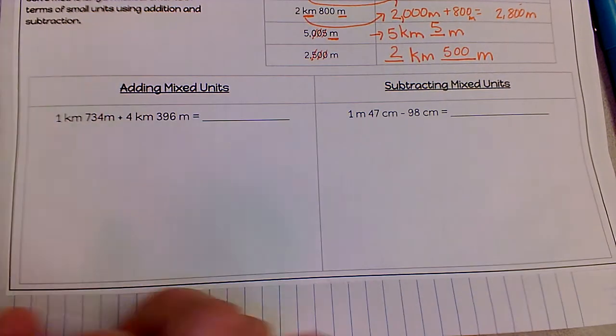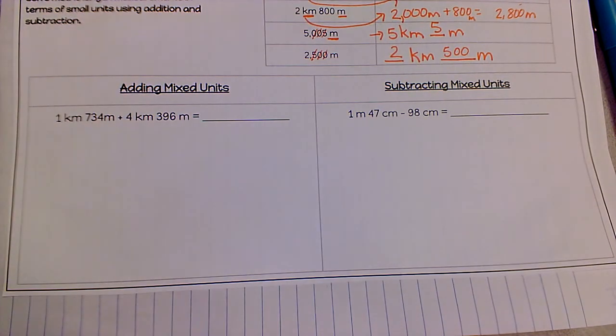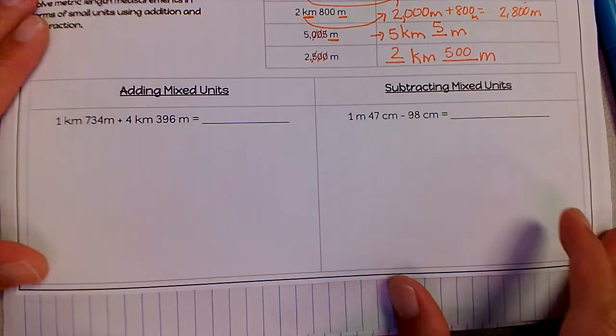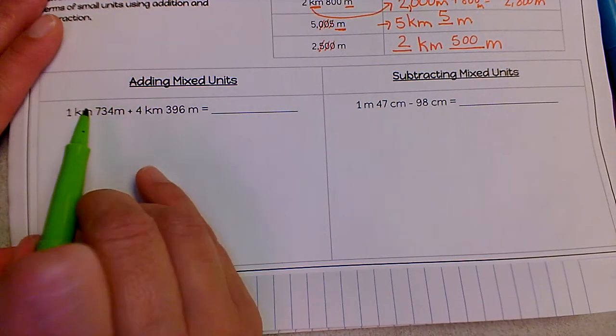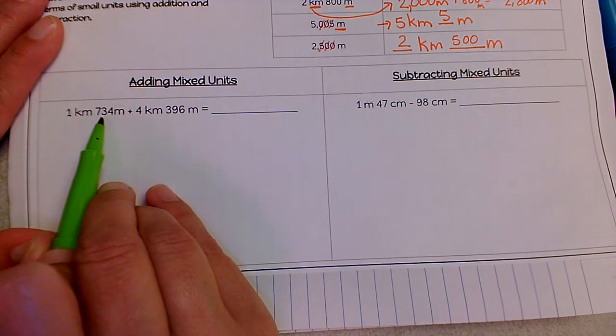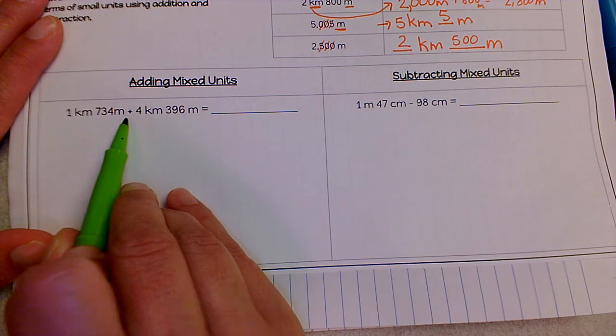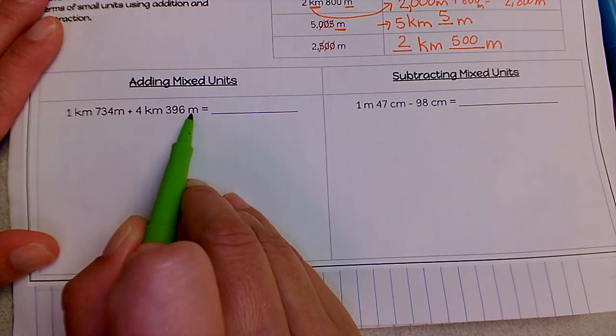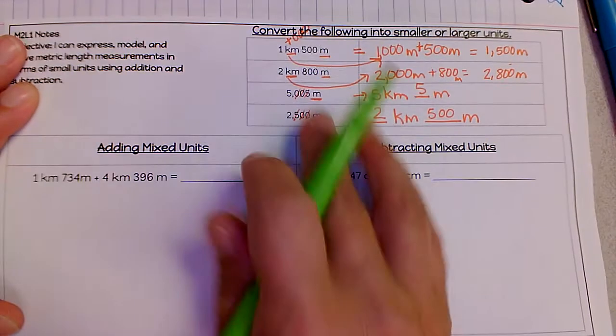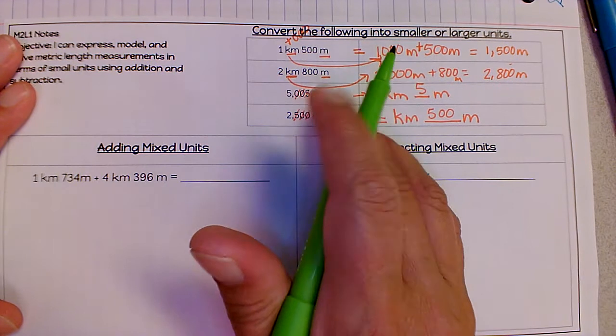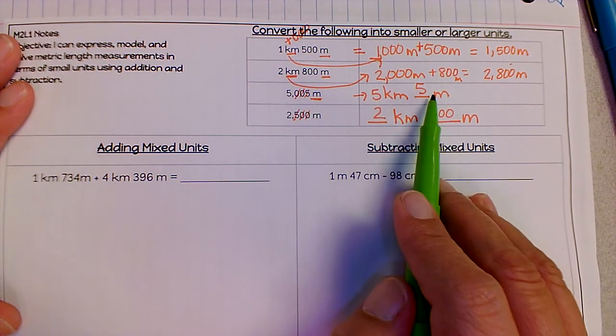Okay, here are our last 2 things we're going to work on today, and we're going to work on simplifying these. Now if you notice, I have 1 kilometer, 734 meters, plus 4 kilometers, 396 meters. Wait a second, did these have a plus in them? No, but did we end up adding a plus later?